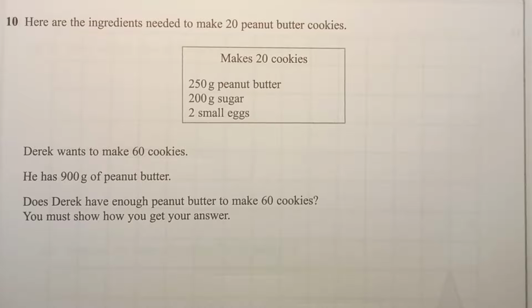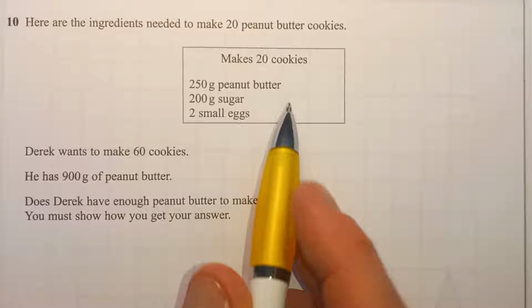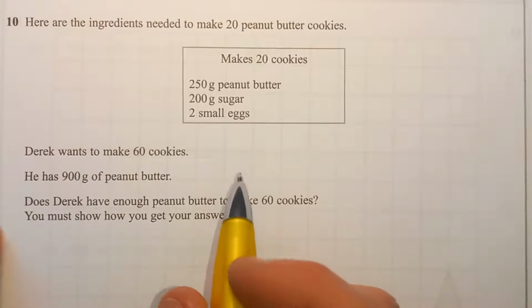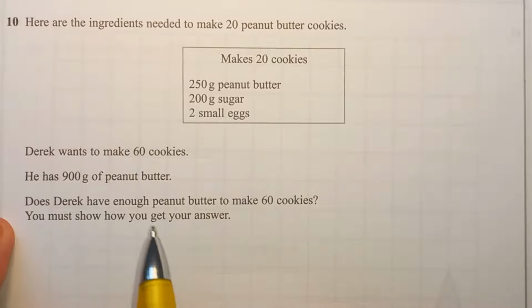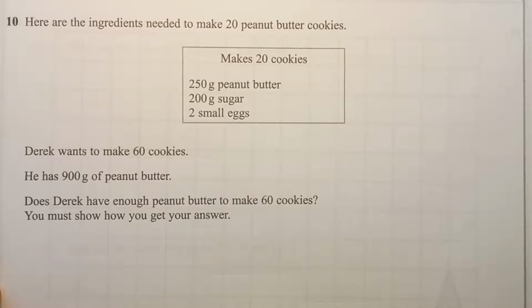Question 10. Here are the ingredients needed to make 20 peanut butter cookies. So for 20 cookies we need 250 grams of peanut butter, 200 grams of sugar and 2 small eggs. Derek wants to make 60 cookies. He has 900 grams of peanut butter. Does Derek have enough peanut butter to make 60 cookies? You must show how you get your answer.